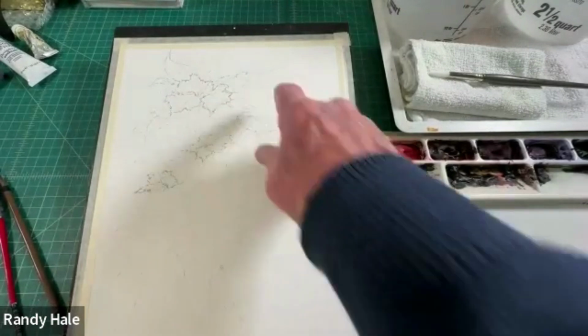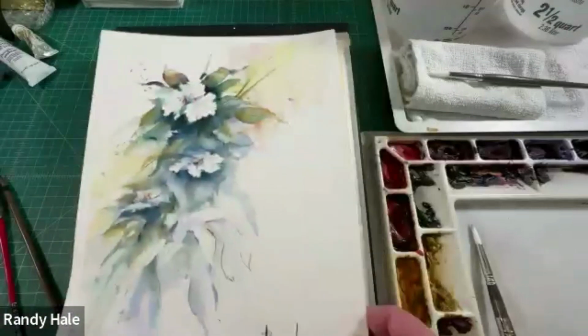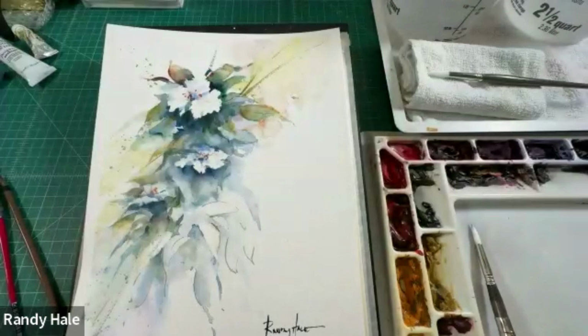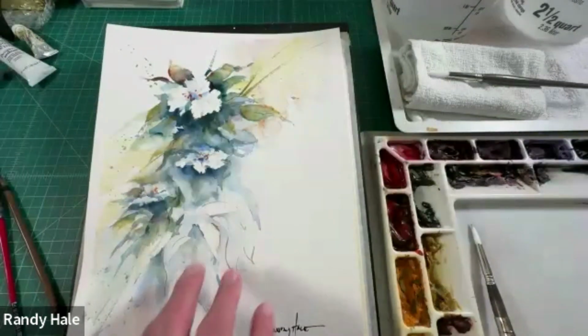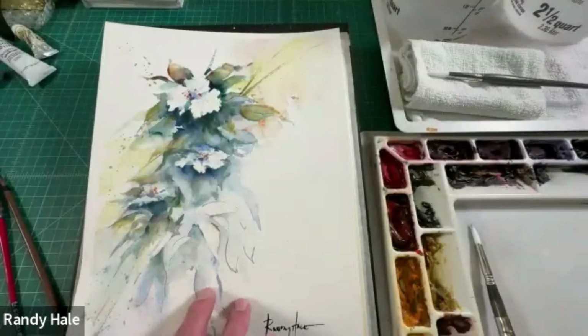I've given myself a few little light guidelines. I'm going to go back to my painting here, and I've defined a few of these leaf shapes that I know are going to be positive shapes. But most of the stuff on the lower two-thirds of the painting, I've tried not to draw too much, because your pigments are going to be very transparent and very light in value.